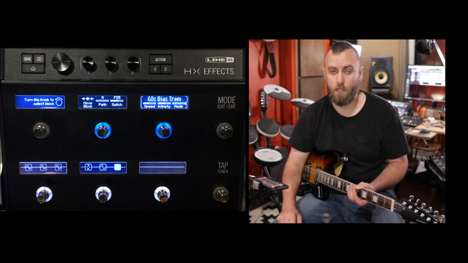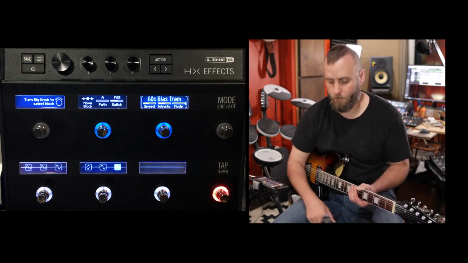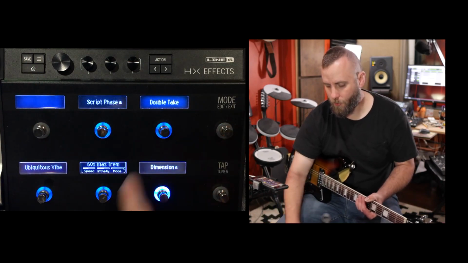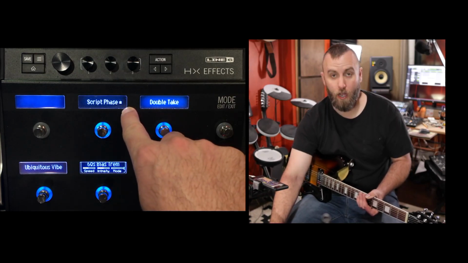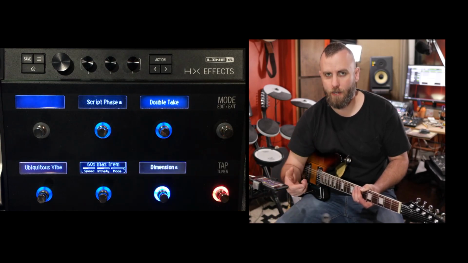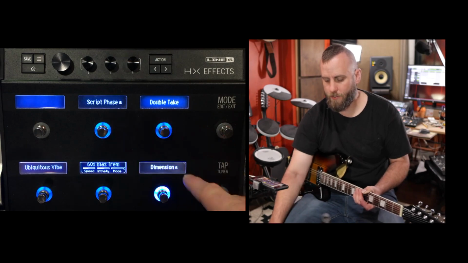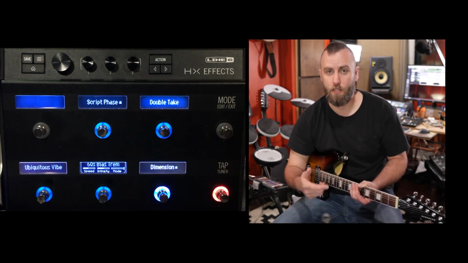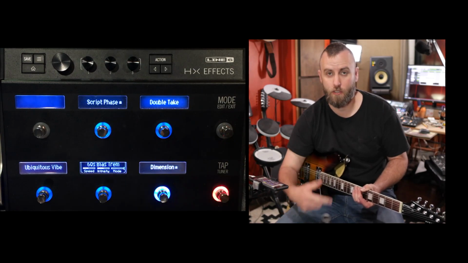So let's listen to what these sound like and leave a comment down below. Let me know what you think, alright? So we should have everything assigned to a switch here. And the blocks that have a little column or a house next to it, those are the legacy effects. So the only ones that come from the legacy effects are the Script Phase and the Dimension, but that doesn't mean that the newer effects don't sound just as good as the legacy ones. Those are just the ones I chose.